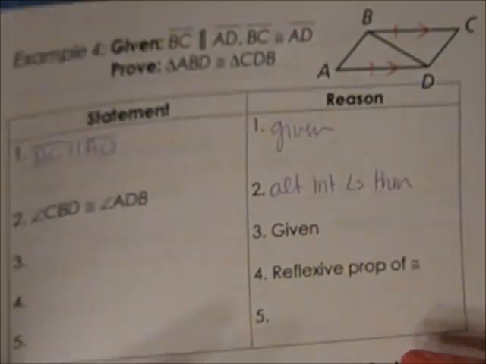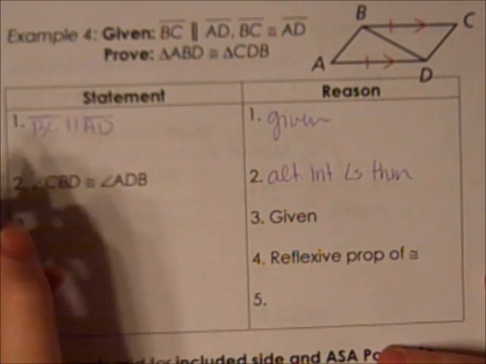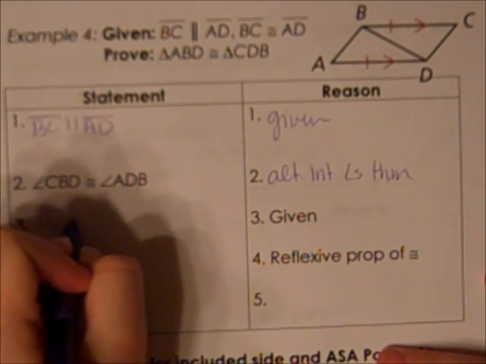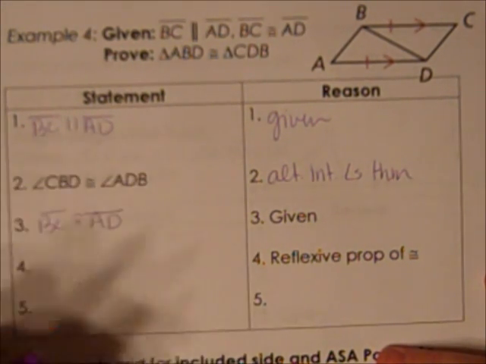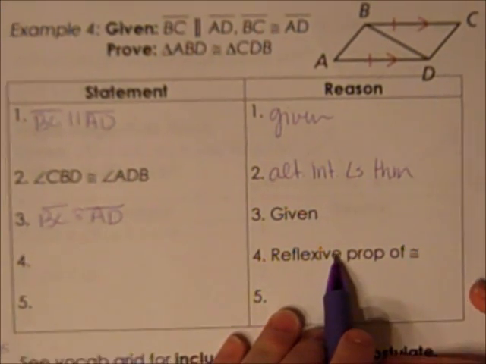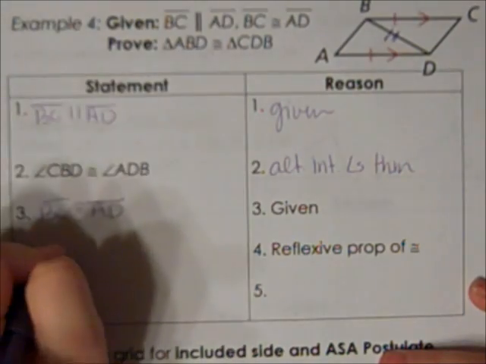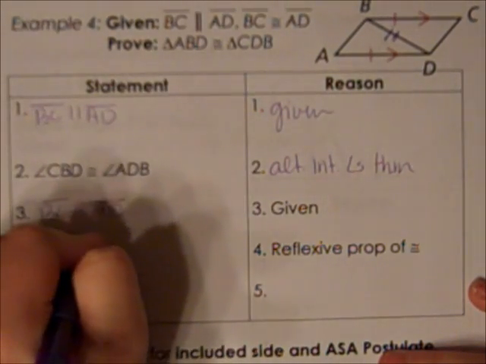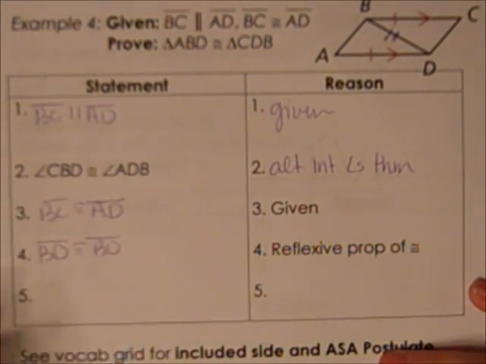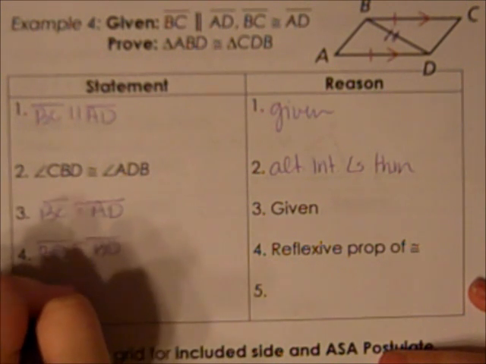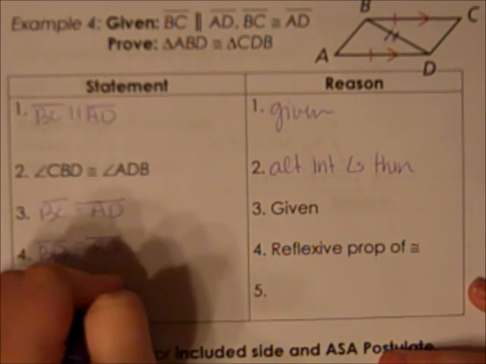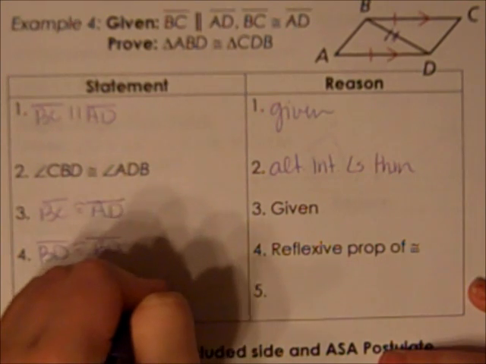Okay, that's one we're going to use a lot. Then we're going to use our other given, BC is congruent to AD. The reflexive property we also see a lot this chapter, and that is the shared side. So in this case, that would be BD is congruent to itself. And then lastly, we're going to copy that down exactly. We're not going to switch anything up.